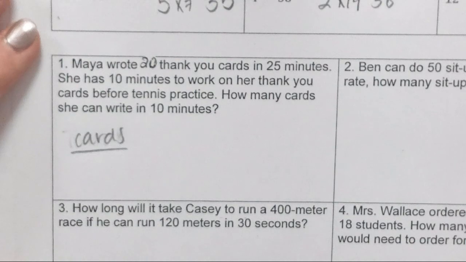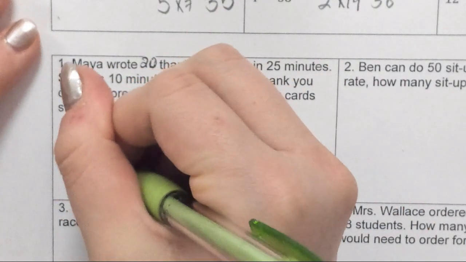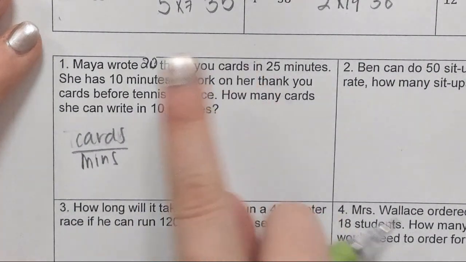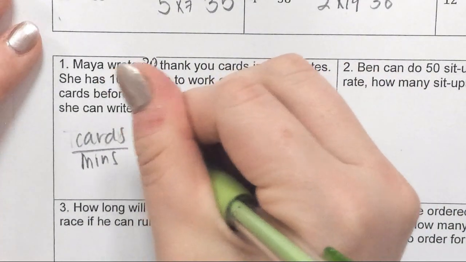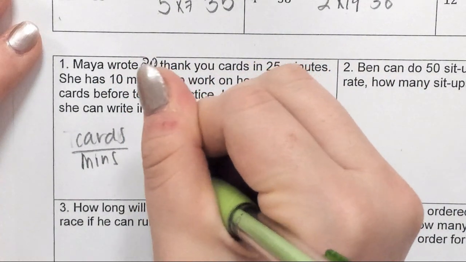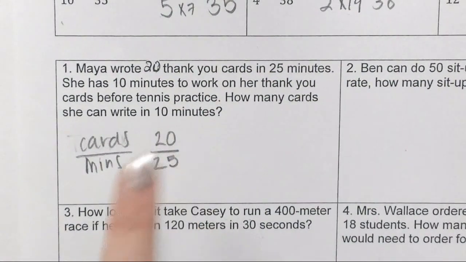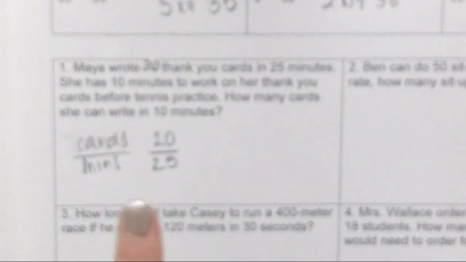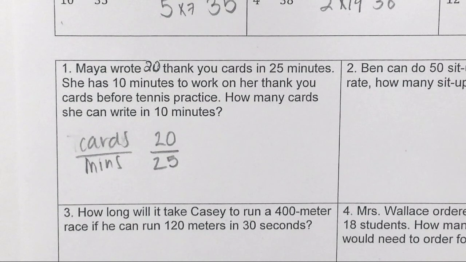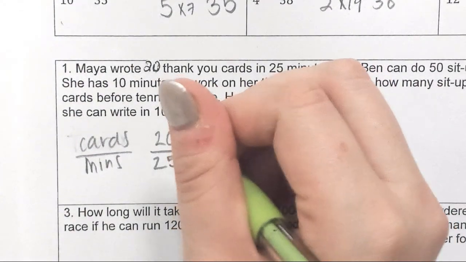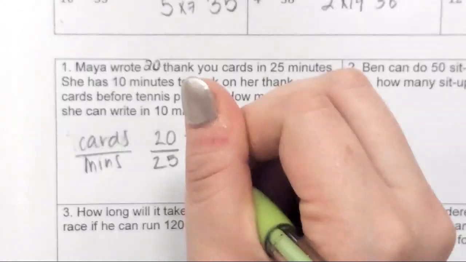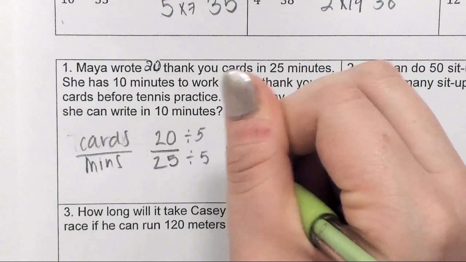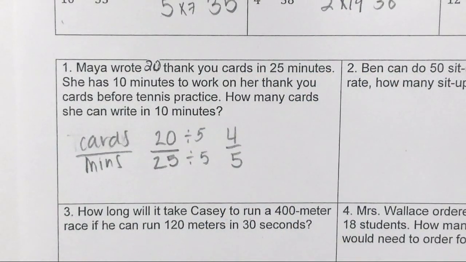Cards over minutes. So then I'm going to actually write the rate, cards over minutes. So 20 over 25. Now what I'm going to do is simplify it because this is not simplified. Remember, we had to have the simplified version first. So we're going to divide it by 5, and we're going to get 4 over 5. So now that is our simplified fraction.